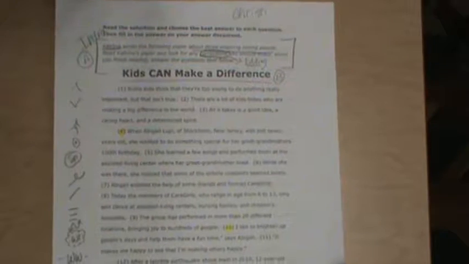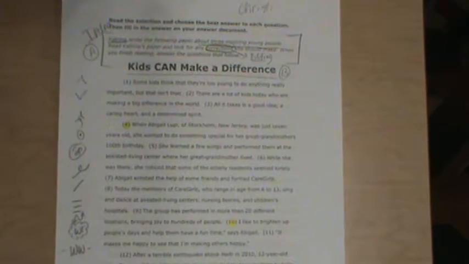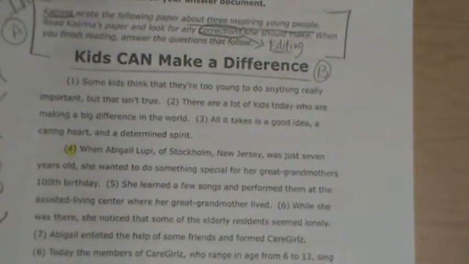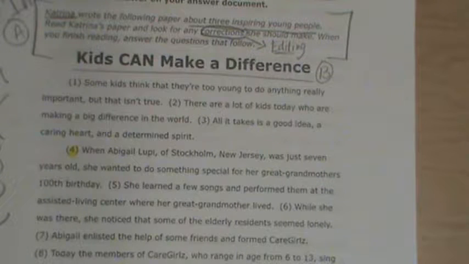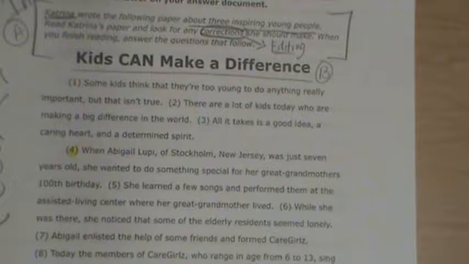Next thing we're going to do is we're going to read, and as we read, we're going to stop on the sentences that we know they're going to ask us questions about, and we're going to see if we can figure out the problem. Some kids think that they're too young to do anything really important, but that isn't true. There are a lot of kids today who are making a big difference in the world. All it takes is a good idea, a caring heart, and a determined spirit. When Abigail Lupi of Stockholm, New Jersey, was just 7 years old, she wanted to do something special for her great-grandmother's 100th birthday.